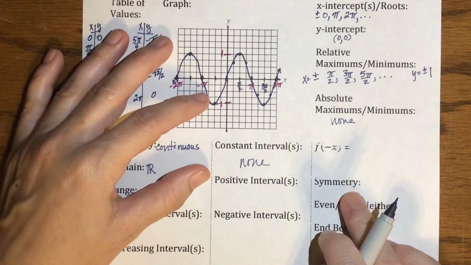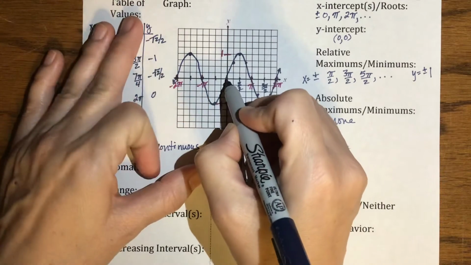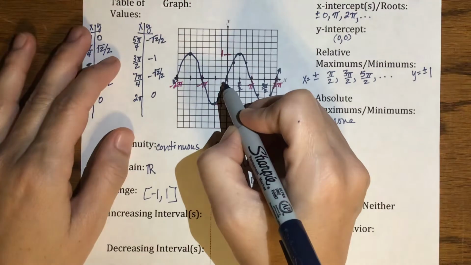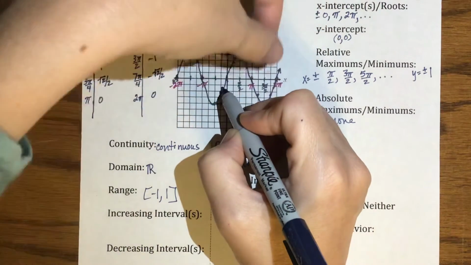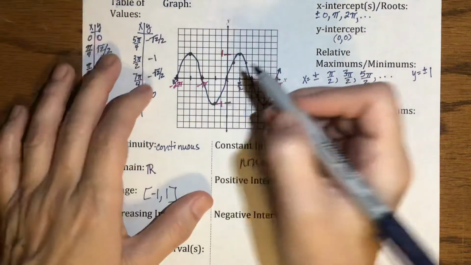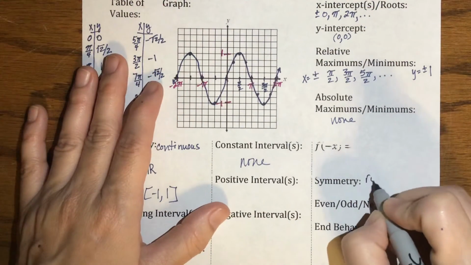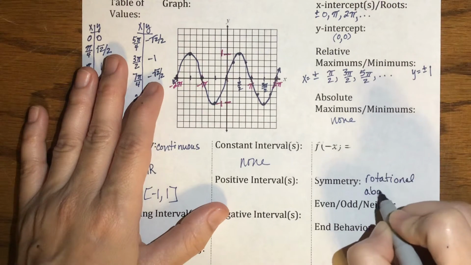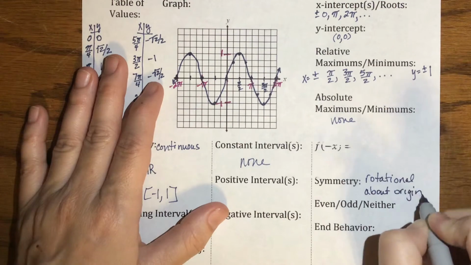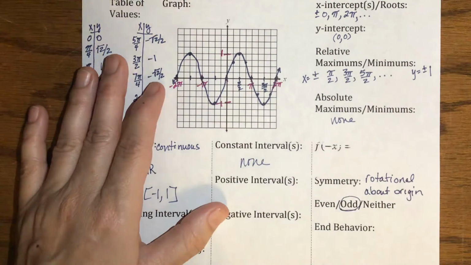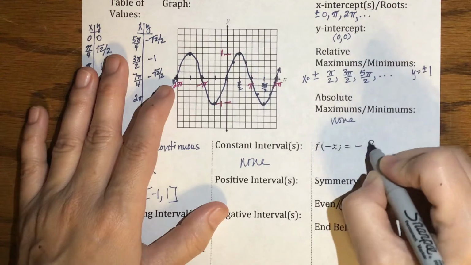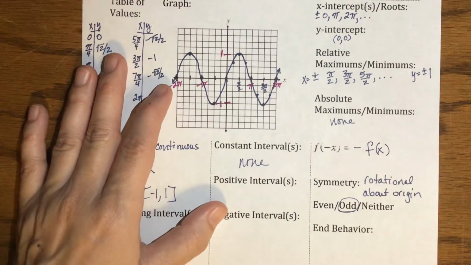For our symmetry, notice that if I hold a pin right here at the origin and twist the first and second quadrants into the first and fourth into the second and third, they're going to match up. So it does have rotational symmetry about the origin, which means that it is odd, which does mean that f of negative x is equal to negative f of x, just so we can have that filled in.